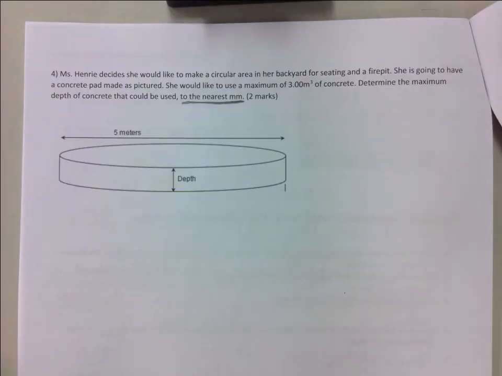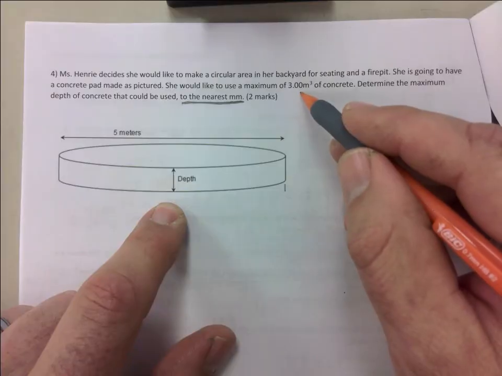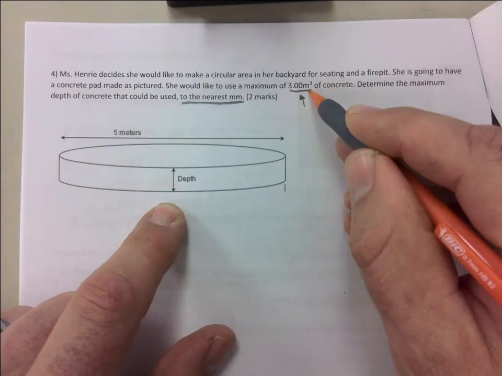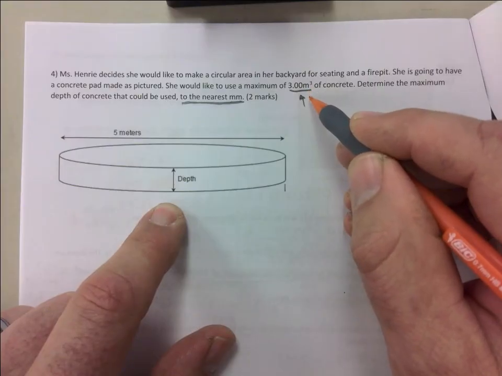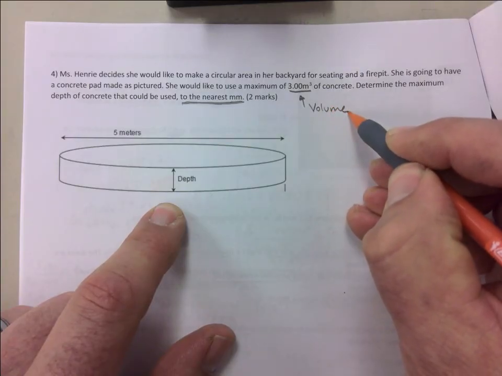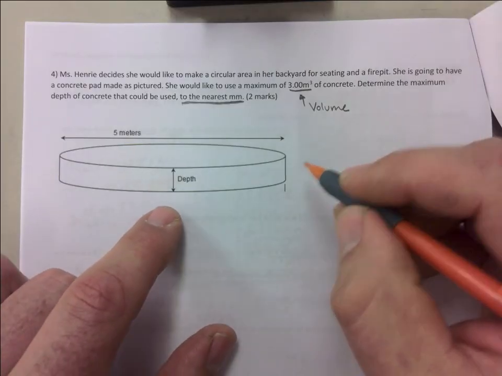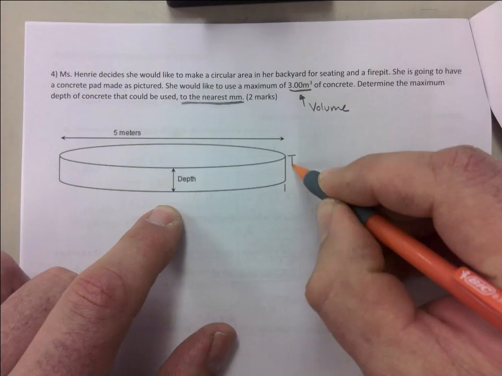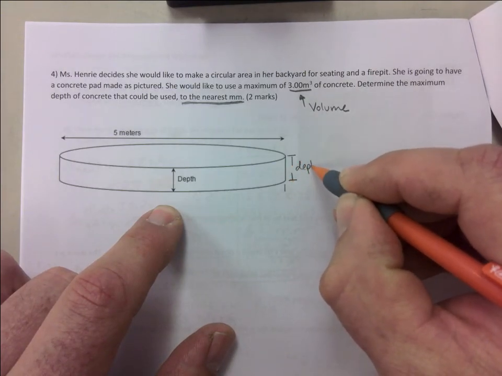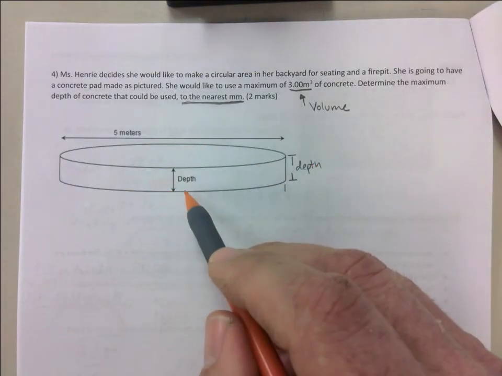Okay. So this is what? A cylinder, right? And that is what? What is that? Volume or surface area? Volume. And so they're asking us, the depth is right here. This is the depth. And what shape are we looking at here? Cylinder, correct?